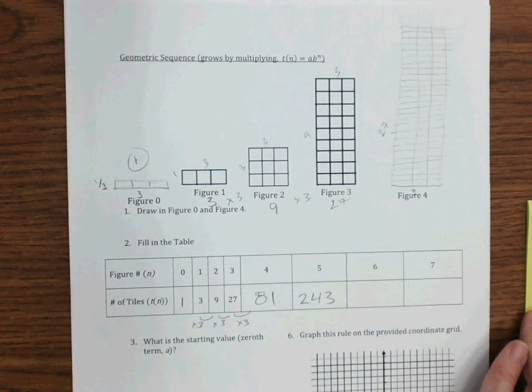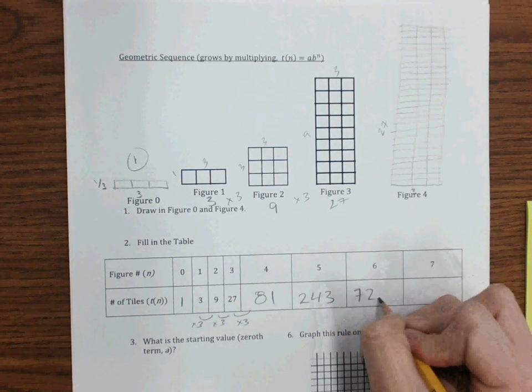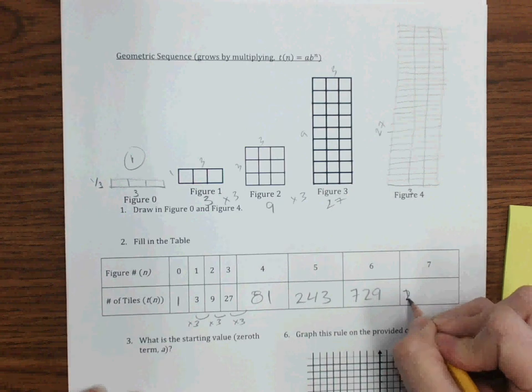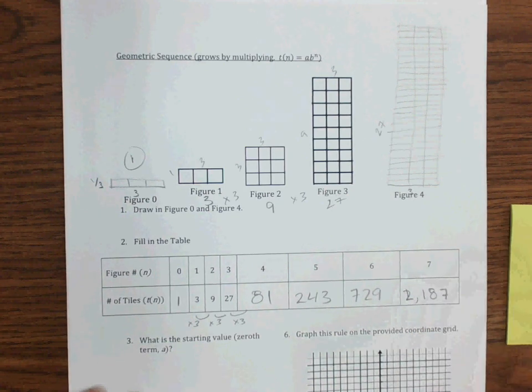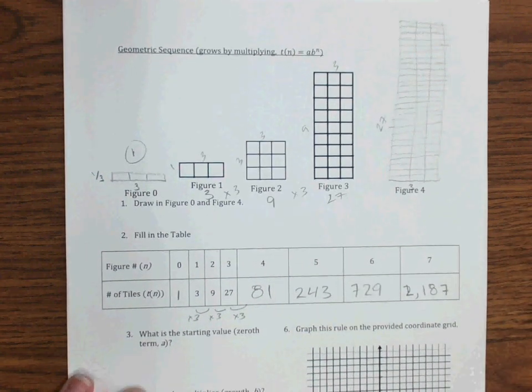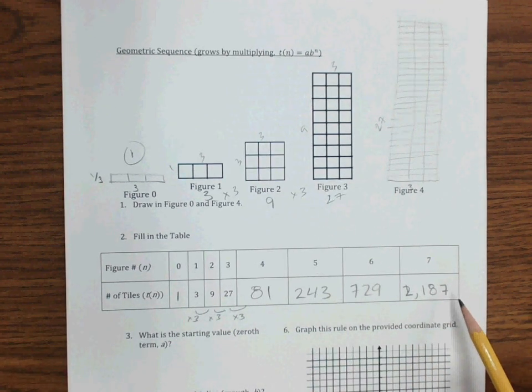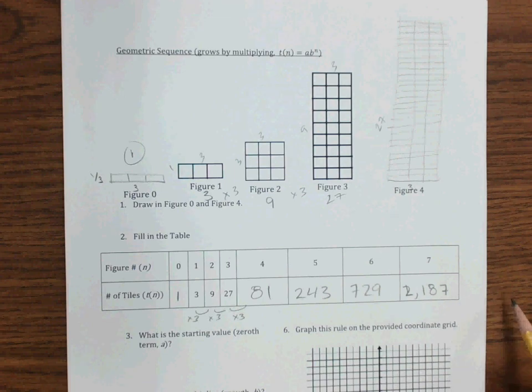243 times 3, that's 9, 12, 729. And then 729 times 3, 7, 6, 7, 8. 2,187. Okay? So now that I've filled in my table, I can see my sequence, and really, once these numbers get this big, I mean, we don't really care what they are at that point. We don't need to keep going past 7.